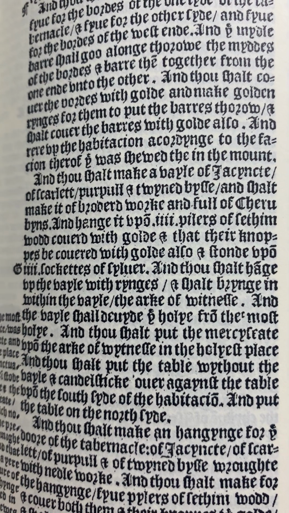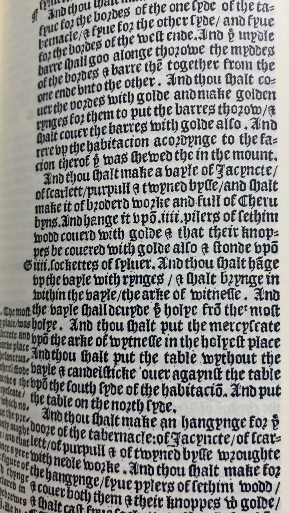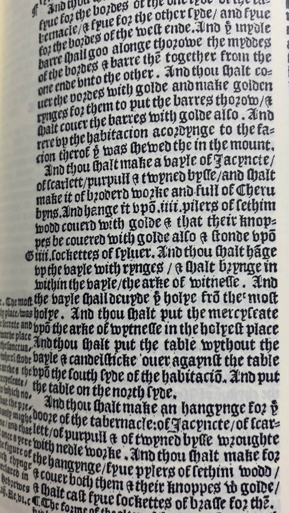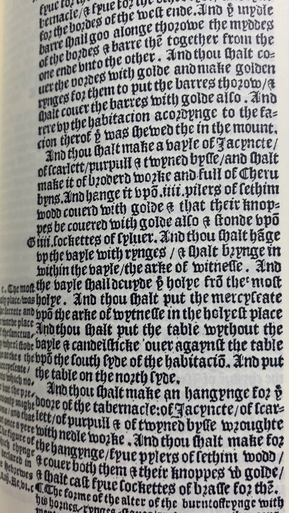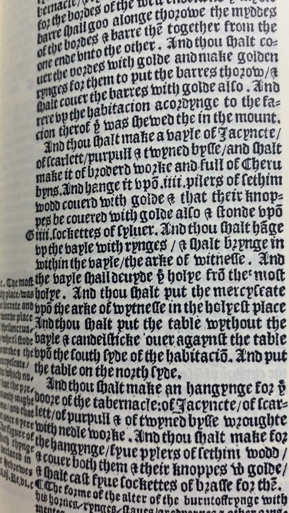And thou shalt cover the boards with gold, and make golden rings for them to put the bars through, and shalt cover the bars with gold also, and rear up the habitation according to the fashion thereof that was showed thee in the mount.